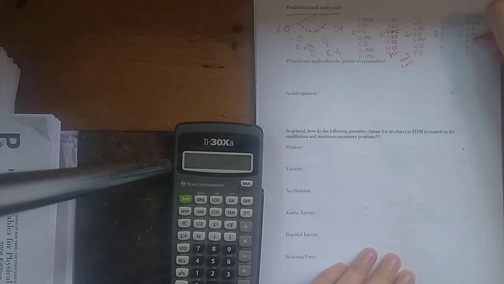Kinetic energy follows the velocity, so that's 0. The gravitational potential energy follows the y-coordinate, so that's at a maximum. And the force follows the acceleration, so that's at a negative maximum.